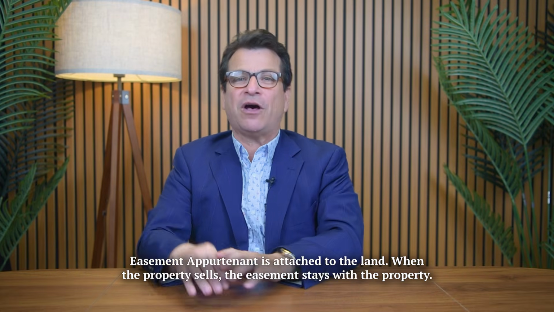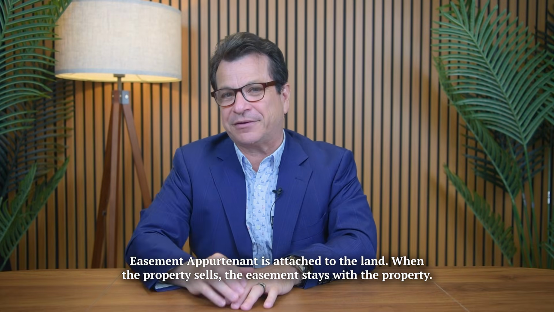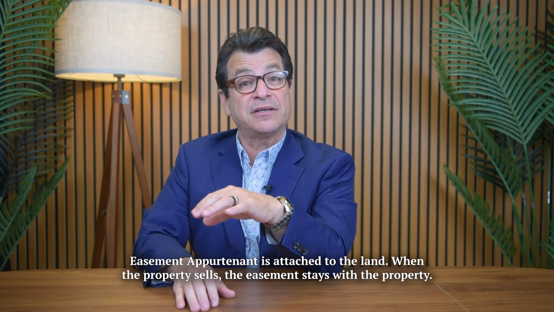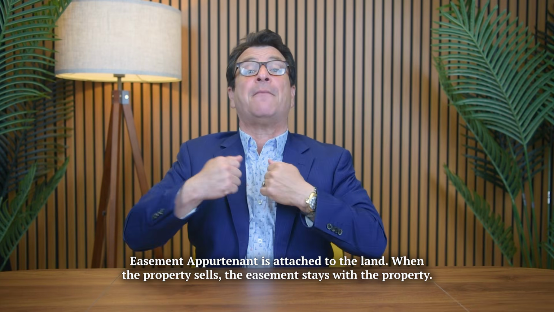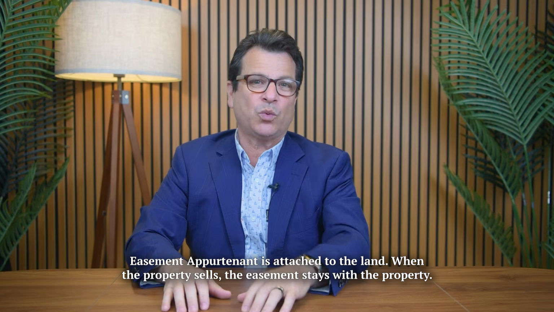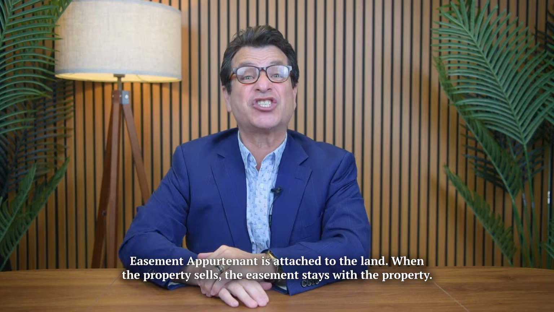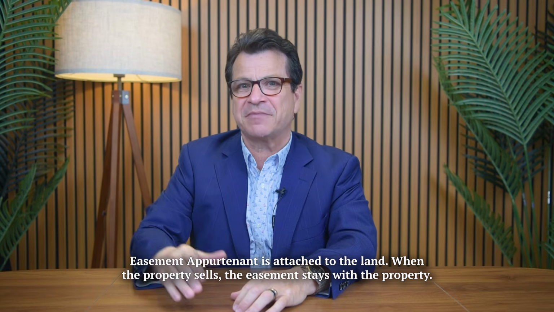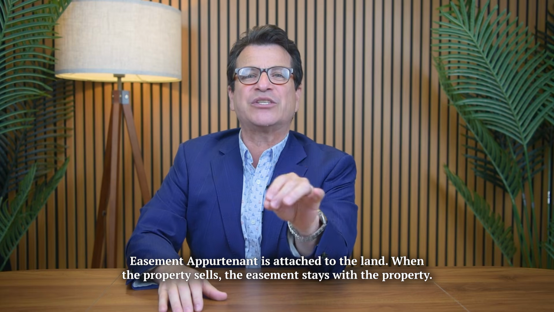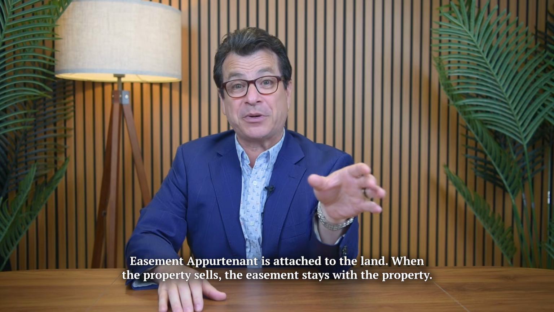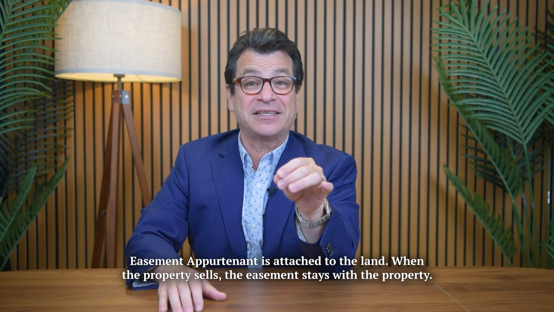First easement, appurtenant. This one involves two pieces of land next to each other, right? One piece benefits, that's the dominant land. Hey, I'm dominant, you can't stop me, I benefit. One piece is burdened. That's the servient land. They gotta serve it up. And here's the key. It runs with the land. So if either property sells, the easement stays.